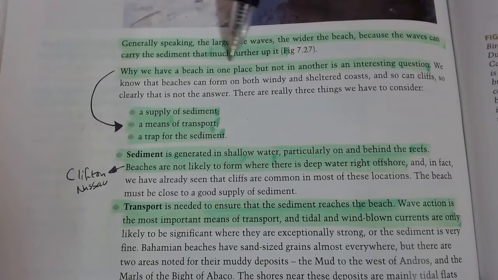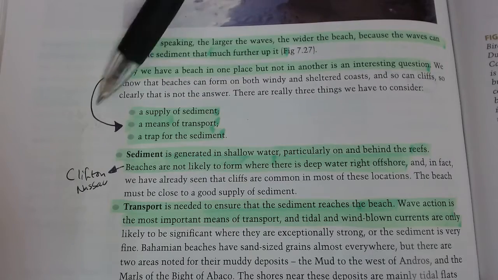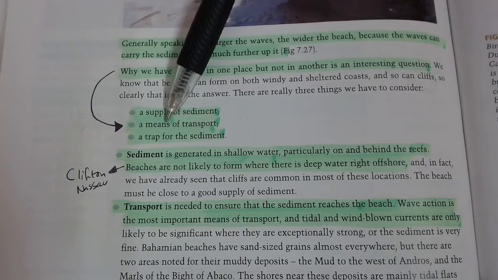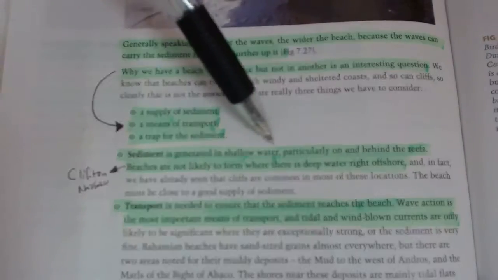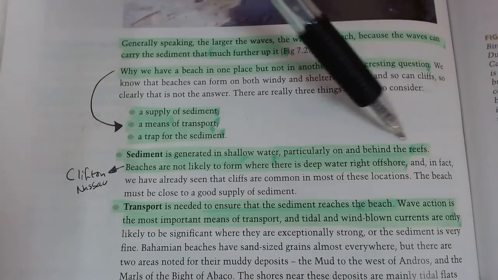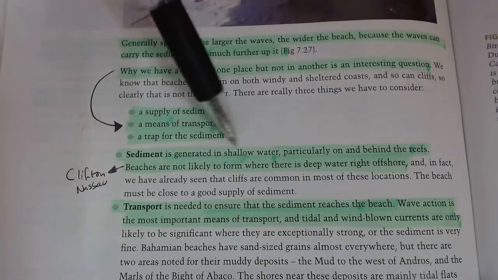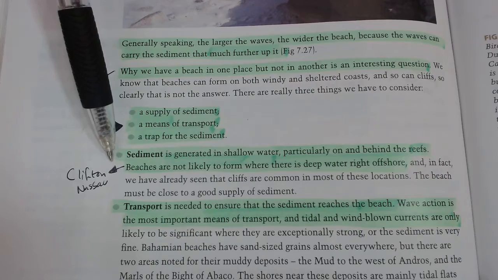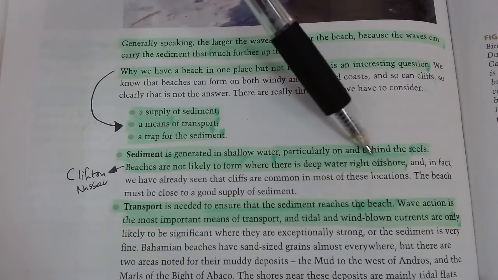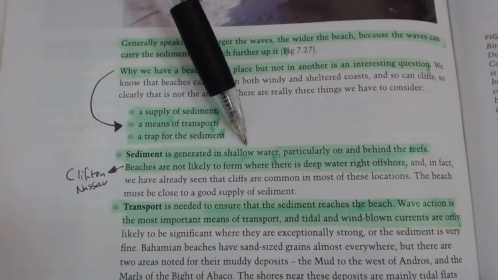So why can we have a beach in one place and not another? There's three factors: supply of sediment, the transport, and the trap for the sediment. Sediment is generated in shallow water, particularly on and behind the reefs. So beaches are not likely to form where there's deep water right offshore. Think of Clifton. Right out of Clifton, there's quite deep water, so you won't get a beach there. We need protection from reefs and shallower water.